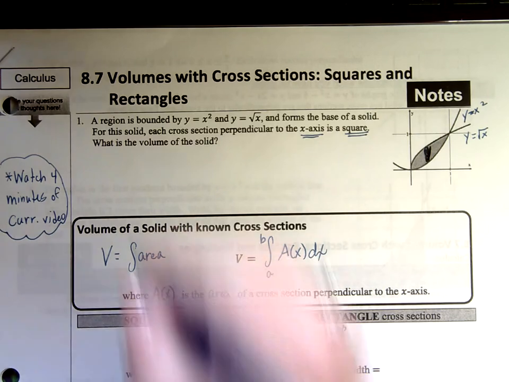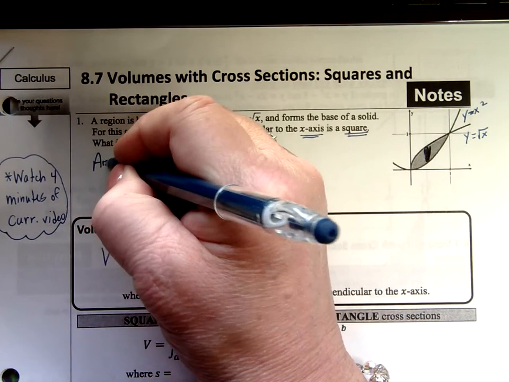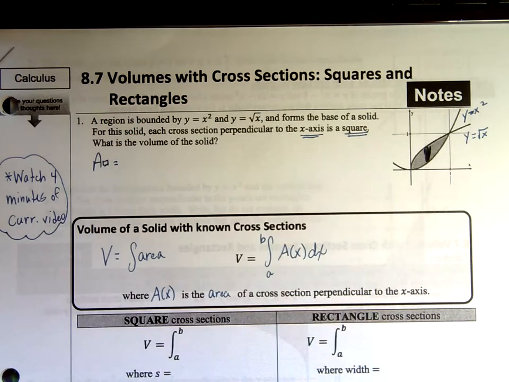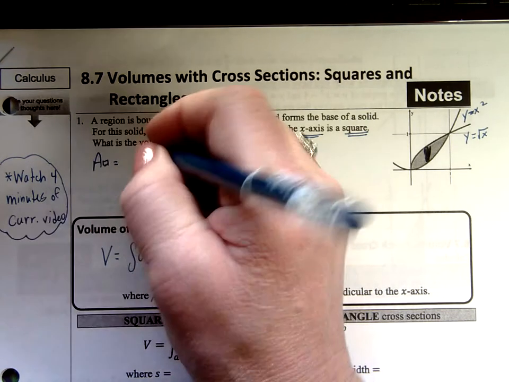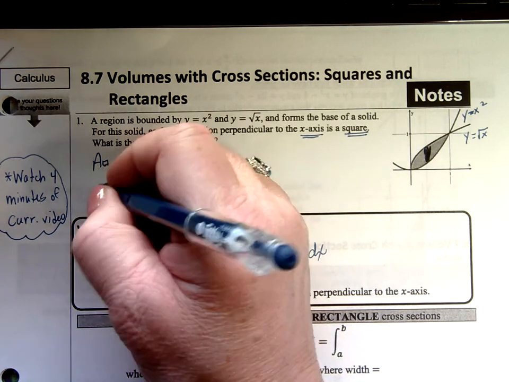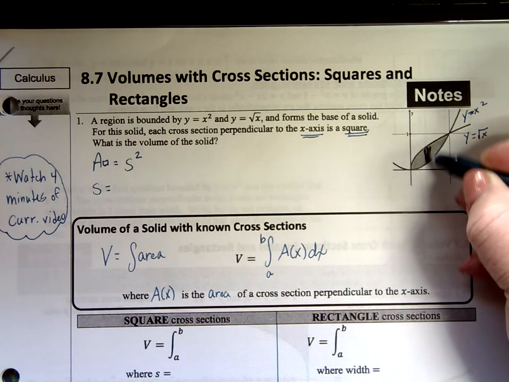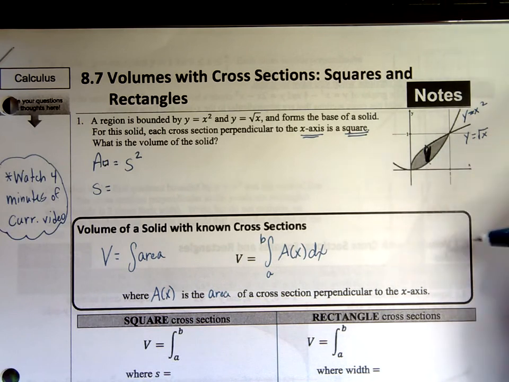So first thing I have to do is think about, all right, what's the area of a square? What's the area formula? The formula is side squared. Side times side. Technically length times width, but they're the same thing. So side times side, side squared. In our case, what's a side? A side of my square is going to be the length of this, which is the top minus the bottom.